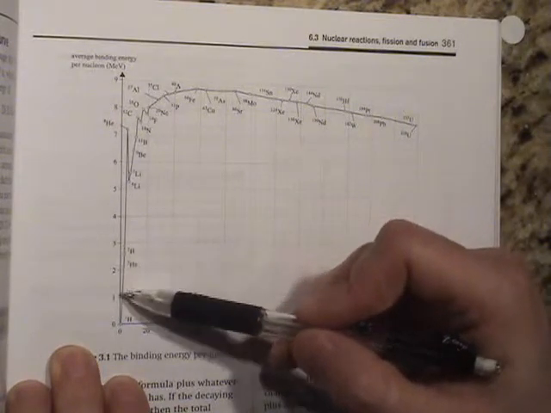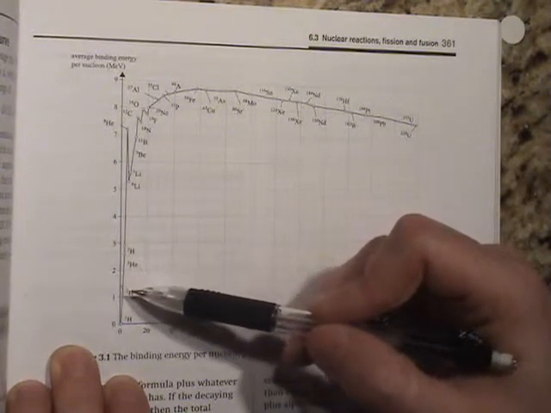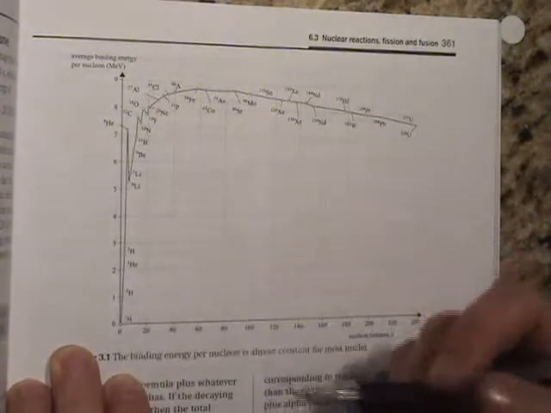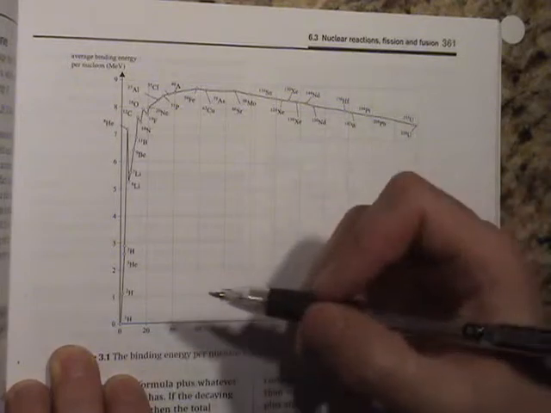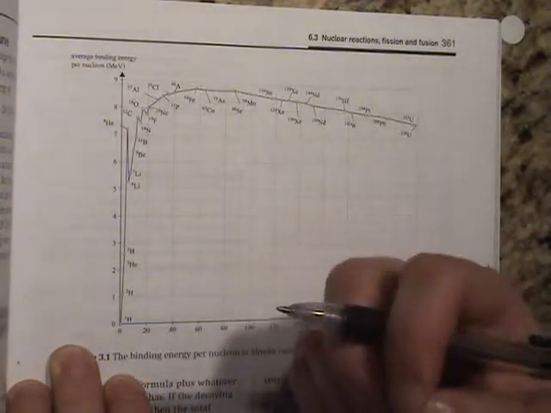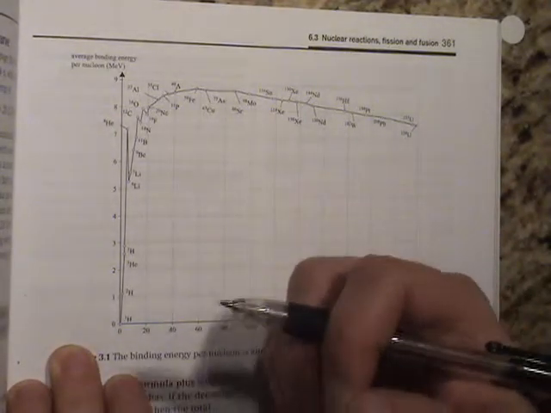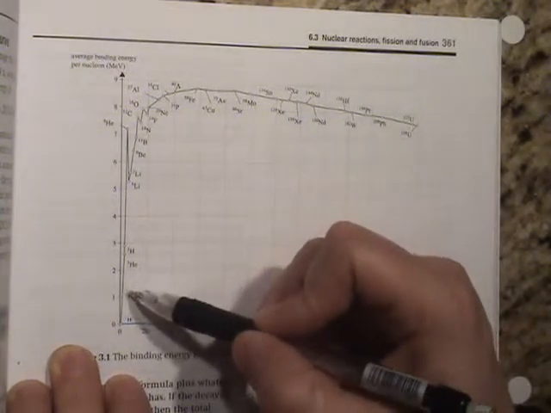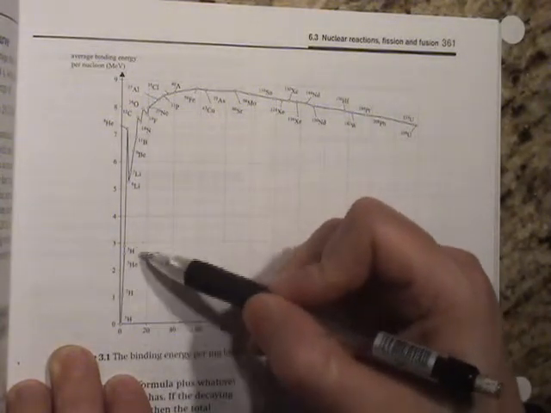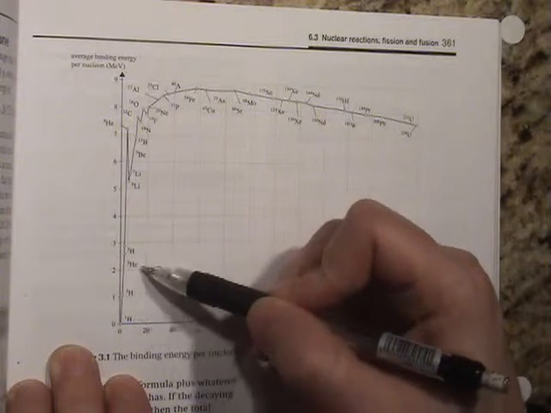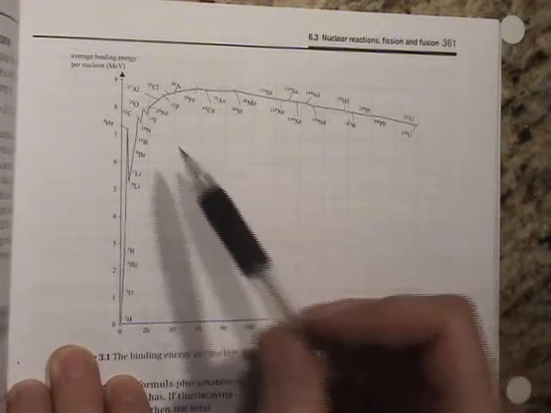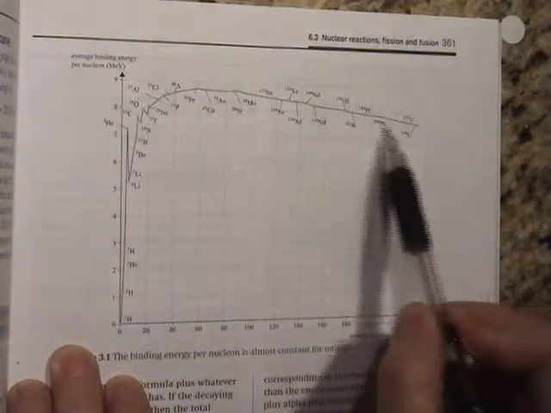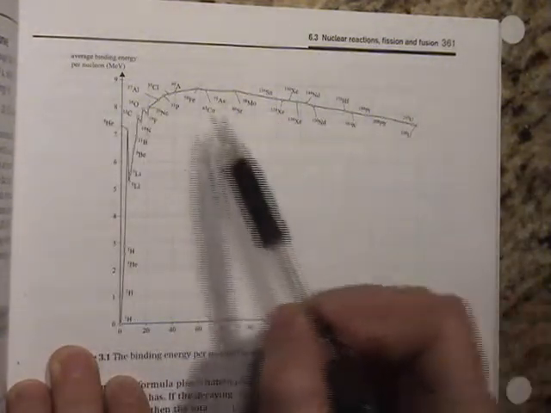These guys down here are not very stable because all atomic nuclei would like to achieve the highest possible binding energy per nucleon. The higher the binding energy, the more tightly bound they are and the harder it is to break them down or to separate them into their individual constituents. So while these are bound and have a fairly significant binding energy per nucleon, they're still relatively low. You can see that if you look at this curve, we would find an average value somewhere just a little bit under 8 or so.